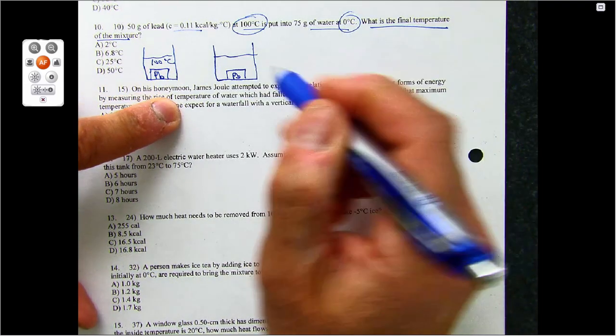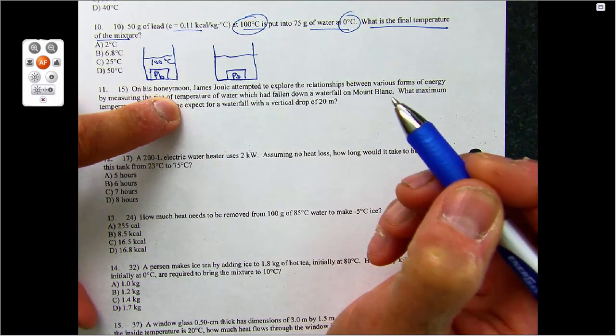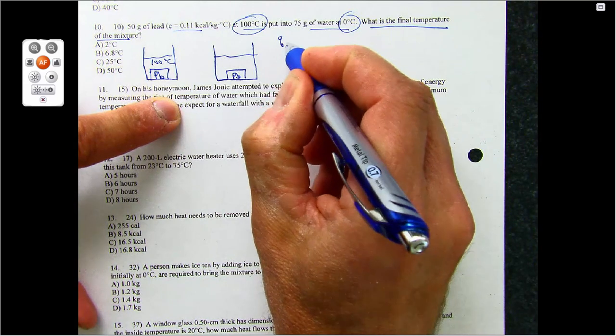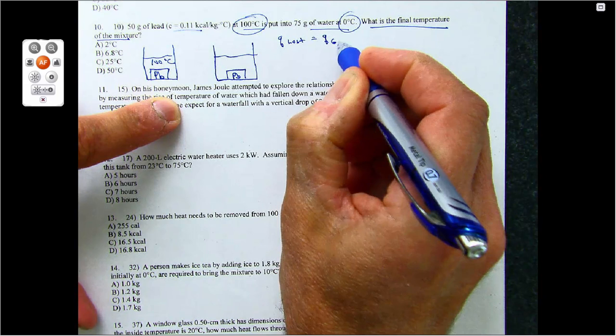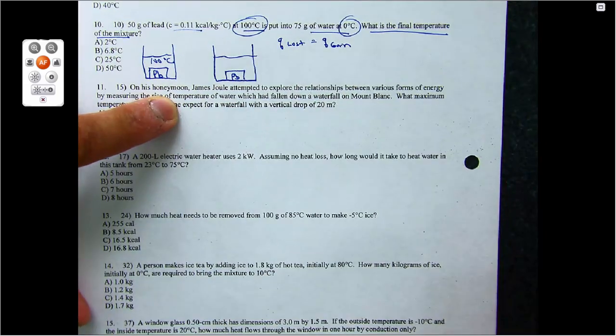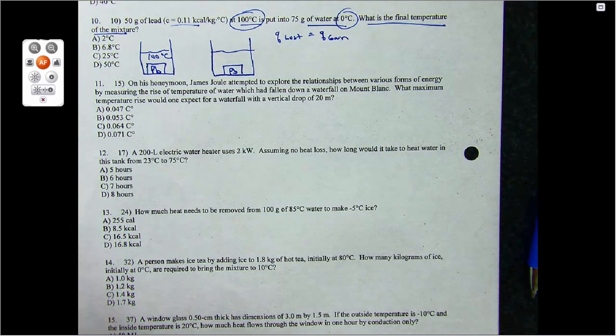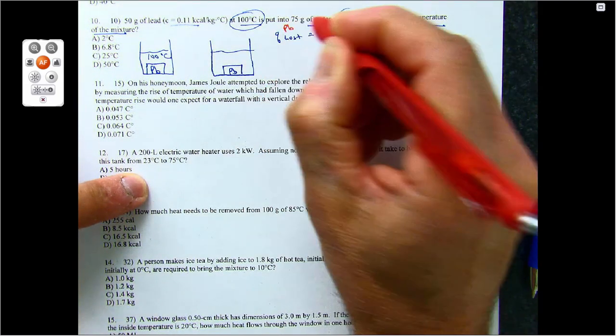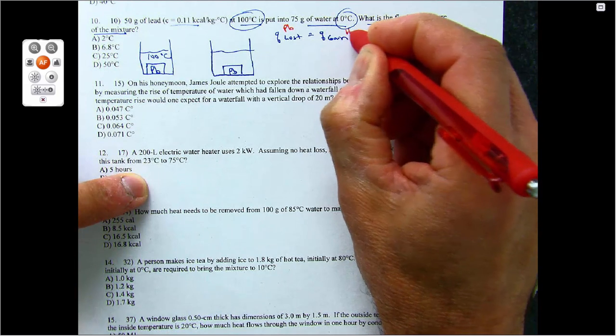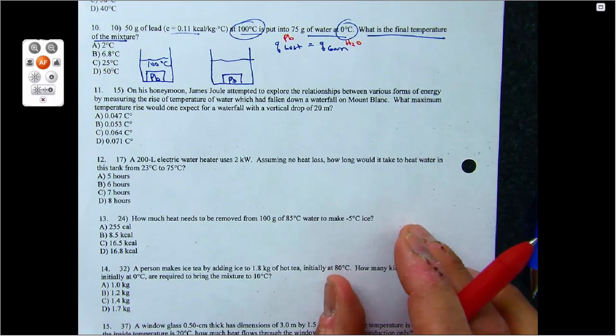So this water is at 0 degrees Celsius, so we know that we're going to have some Q lost equals Q gain. Now, which one of these is going to lose heat? The lead. Okay? So we know this is the lead, and we know the water is going to gain.